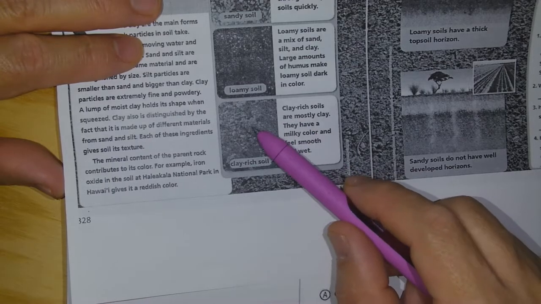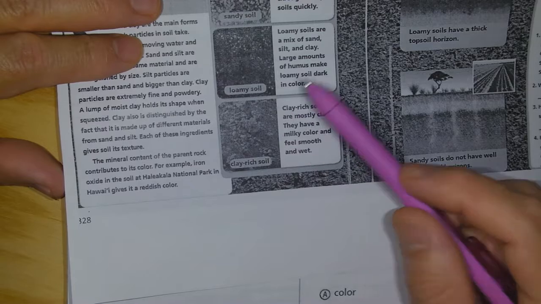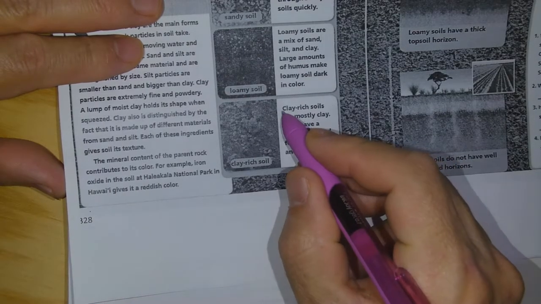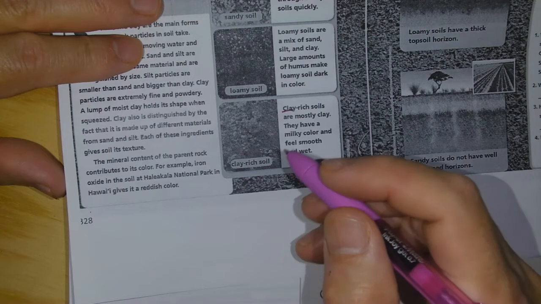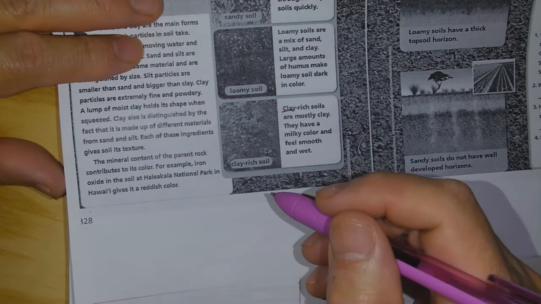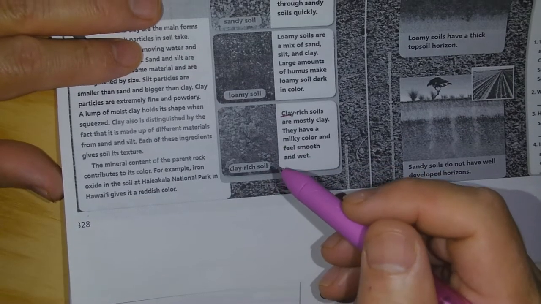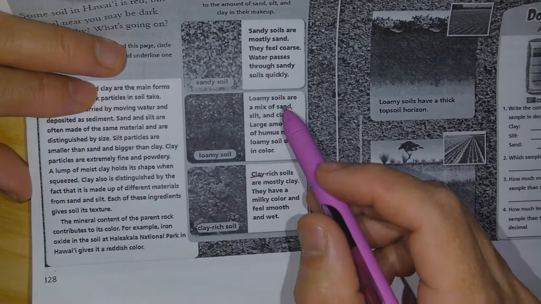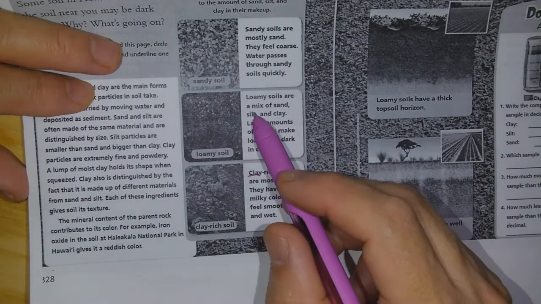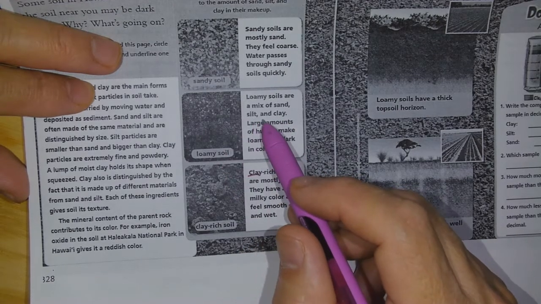Clay-rich soil is not good for growing plants. It's like Play-Doh. You have to know this word, clay. It looks like Play-Doh. People use it for other things, but not for growing plants or crops. Loamy soil is dark. It's a mix of a little bit of sand, silt and clay.